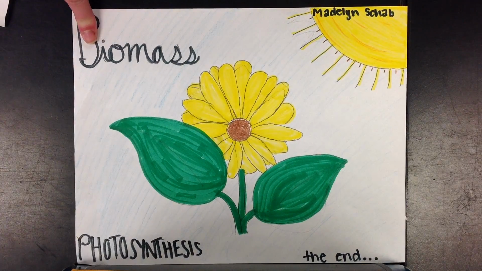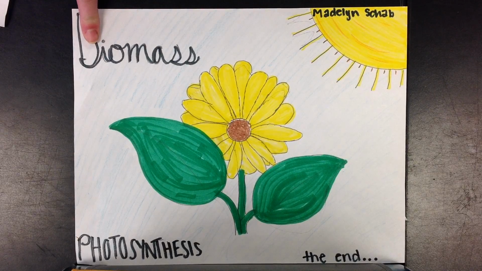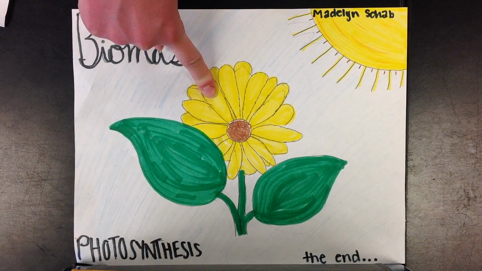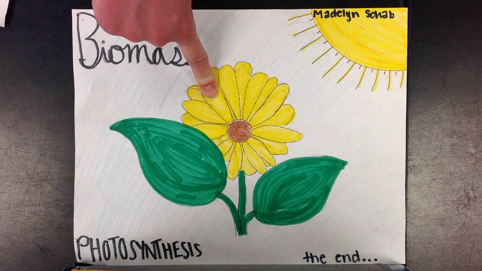As you can see, biomass is a very interesting way to produce energy. Hopefully we will find more efficient and eco-friendly ways to improve this renewable energy source. The end.